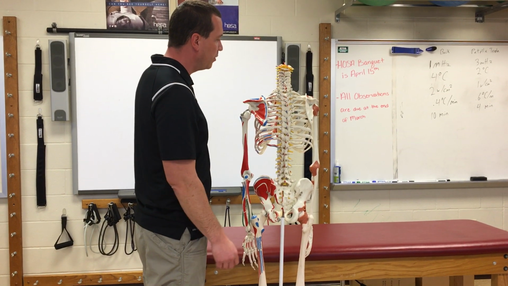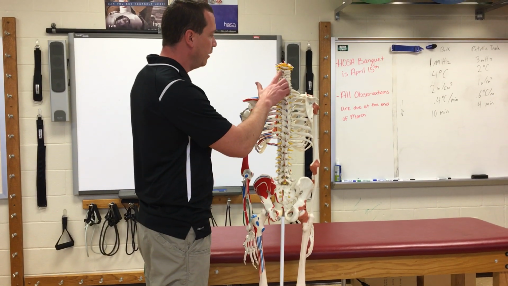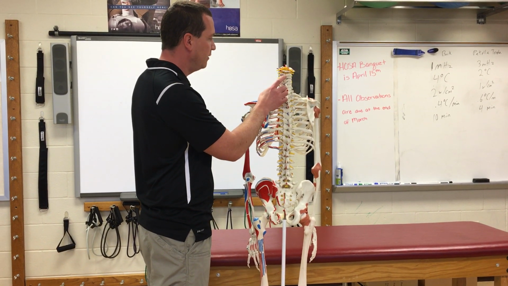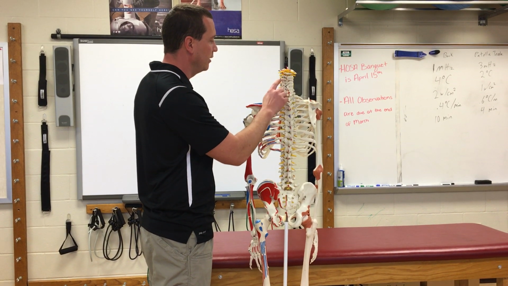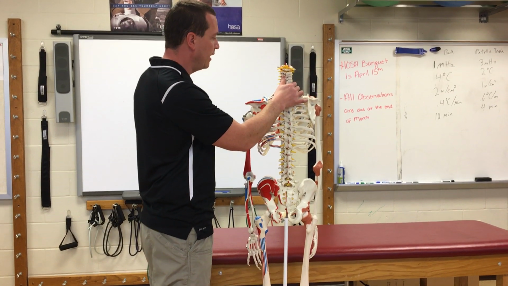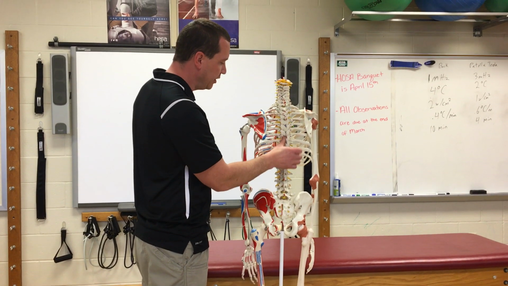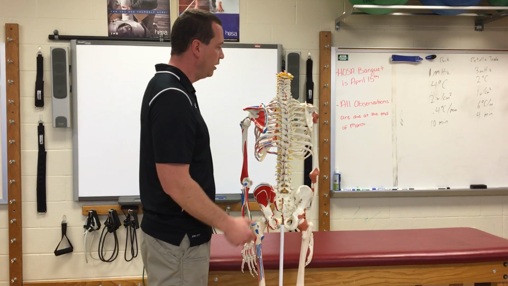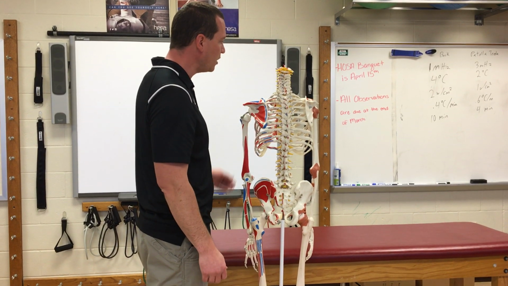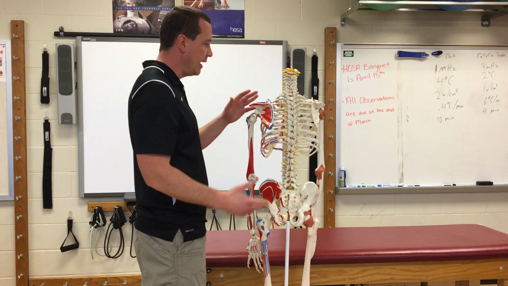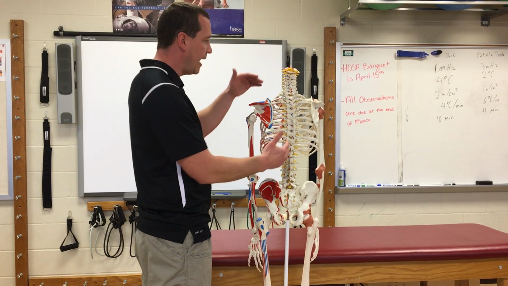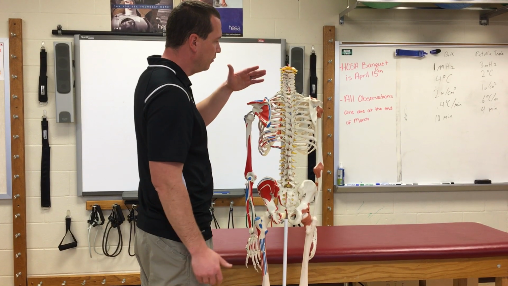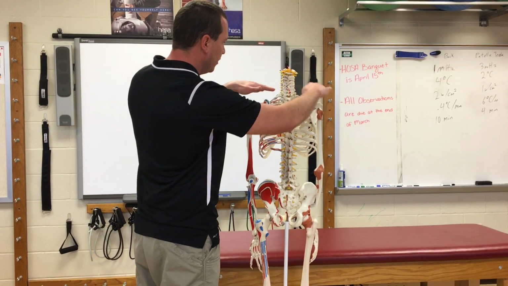Okay. The other part is the lamina groove, which is the space in between the spinous and the transverse process. Okay, so you can kind of dig into that area. There's lots of muscle tissue in this lamina groove that we'll be going over, but you can feel the aspect of that.